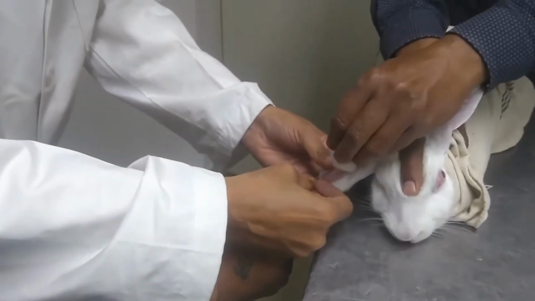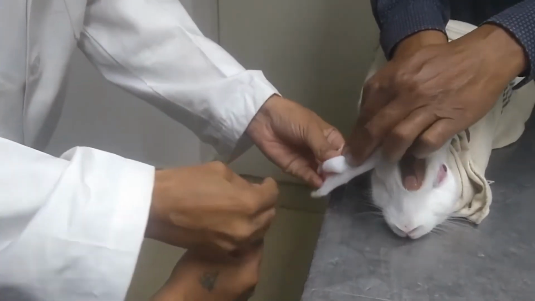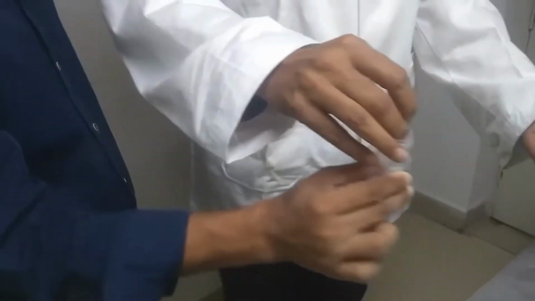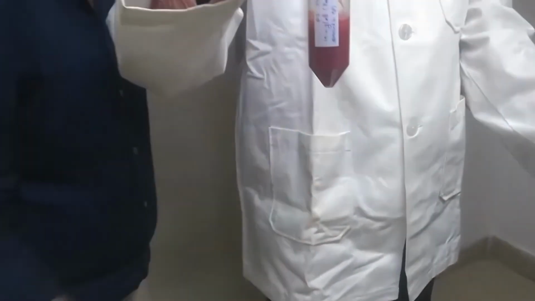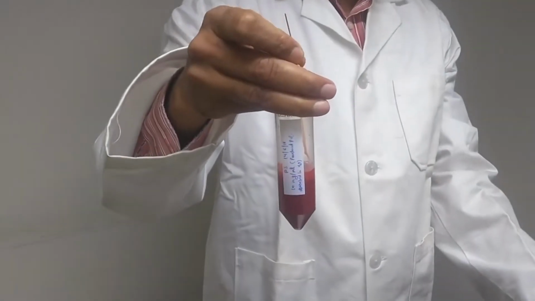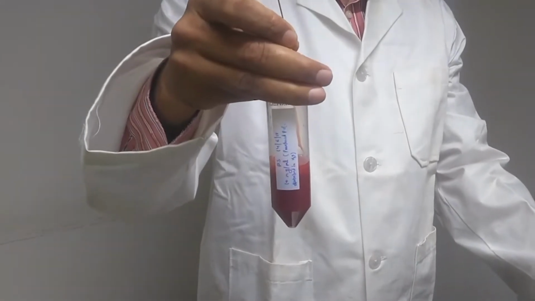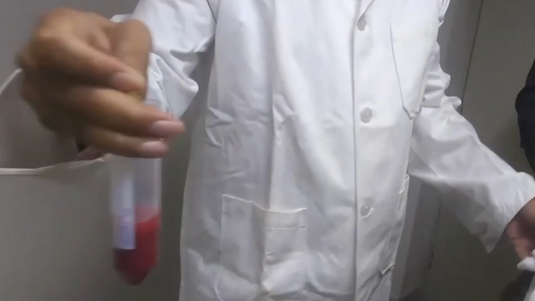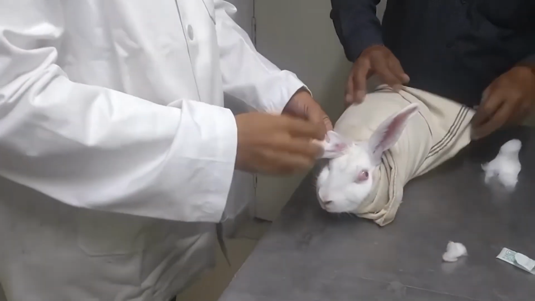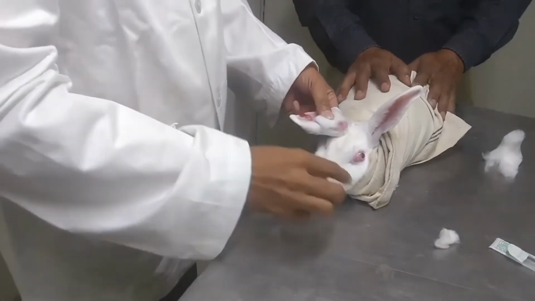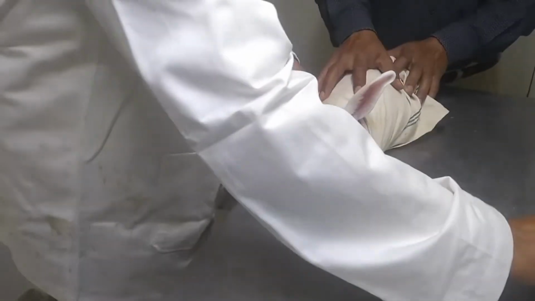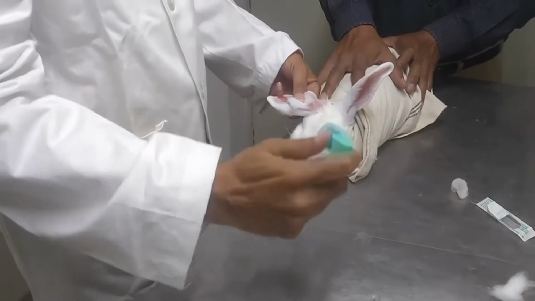Then to stop it, we just press. With less and less pain, you can collect the bleed like this. Now we have to make sure that no further bleeding occurs. Then we will wipe out whatever bleed is outside.